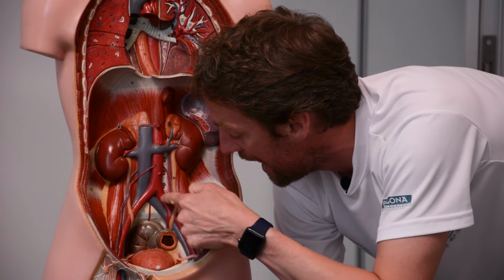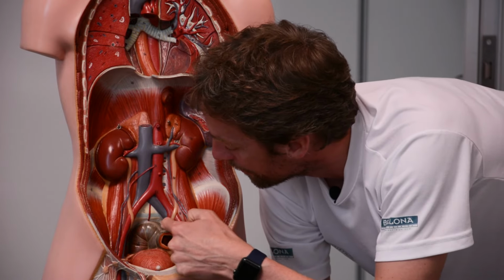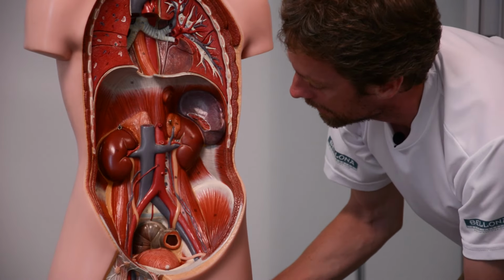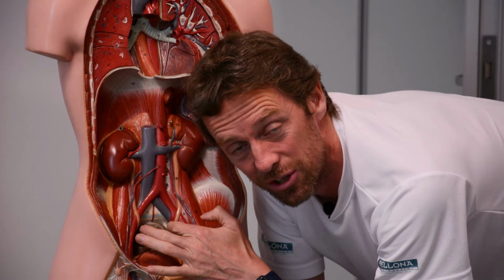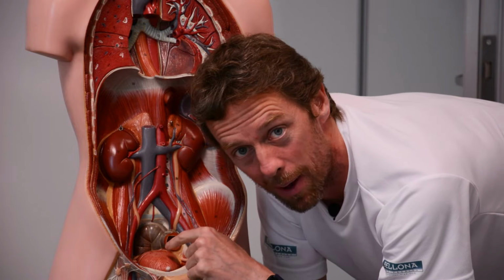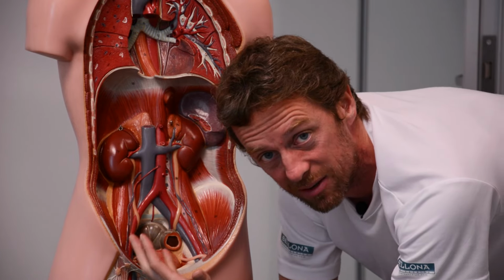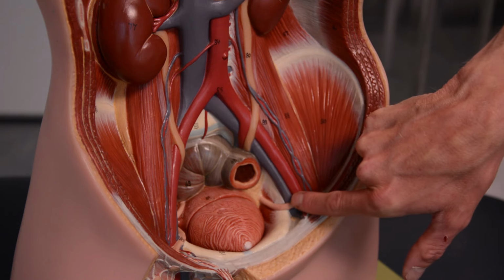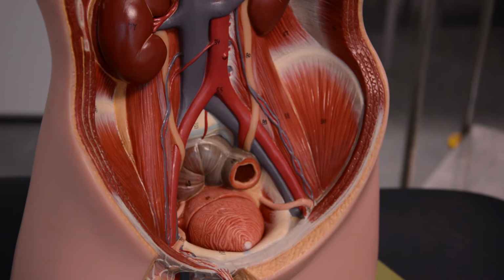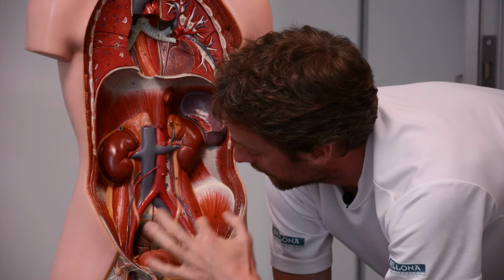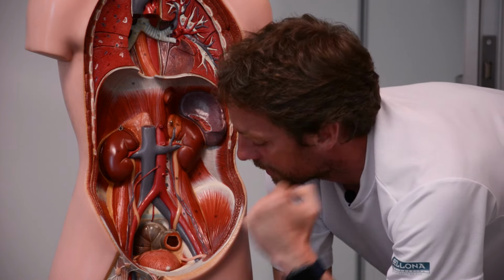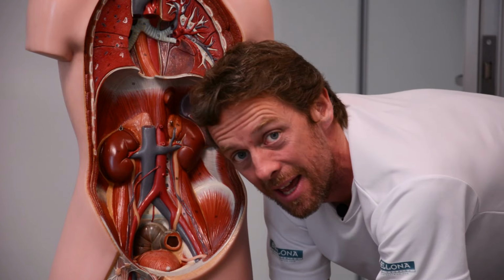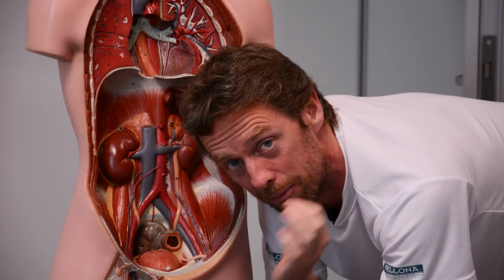If we were to follow the left common iliac artery, we see it dividing again. You see that? So we see an internal iliac artery which goes into the pelvis and is going to supply blood to most of the viscera of the pelvis, and then we have an external iliac artery running out here, and we can see this is psoas major, and iliopsoas is forming, so it's lying on top of psoas major. So that's the external iliac artery, and that's running down towards the lower limb, so that's what we're going to follow.